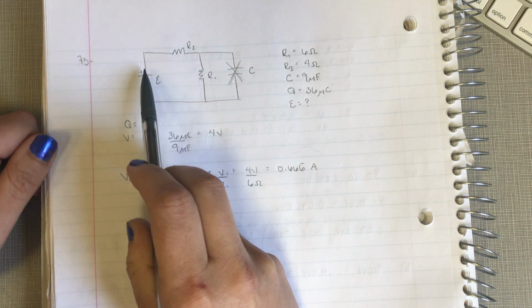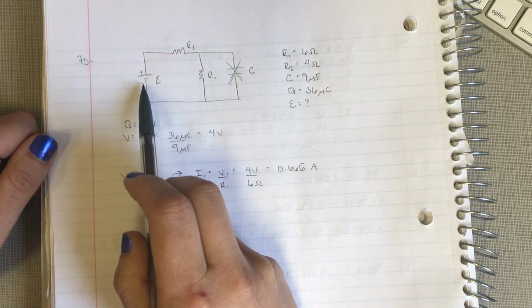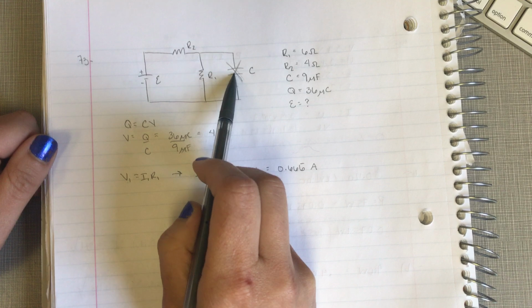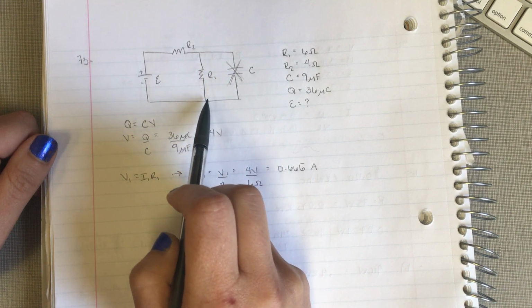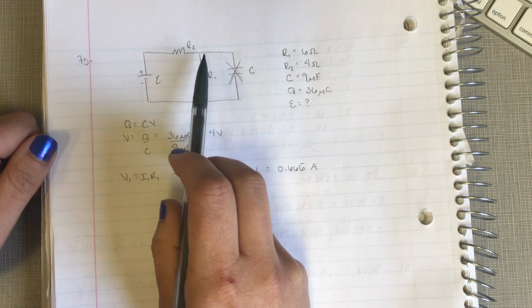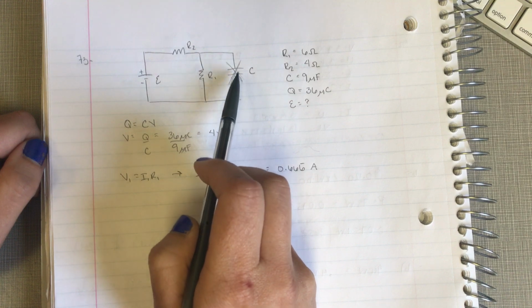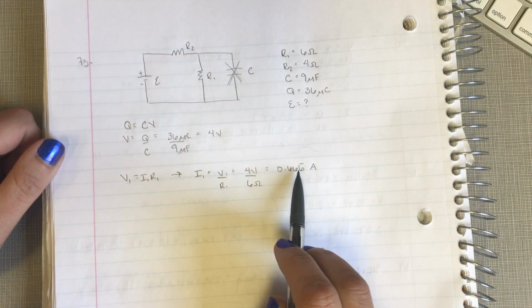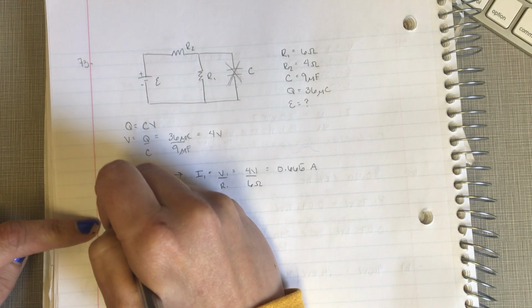The current's going like this. Swoop, swoop, swoop. Because this is a roadblock, no current is going to go over here because it can't get through. You short? No. You opened it up here. Okay, so that means the current through R2 is also 0.66 amps.